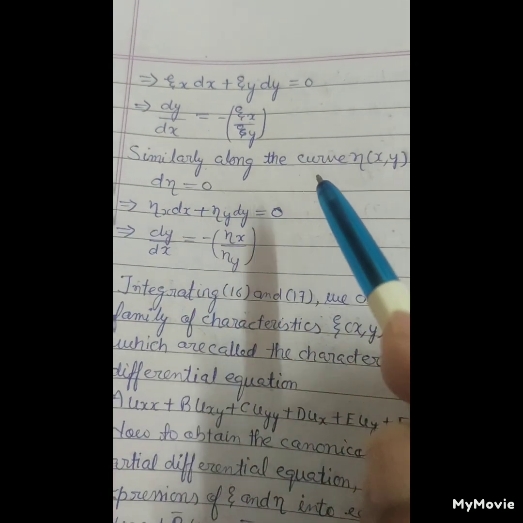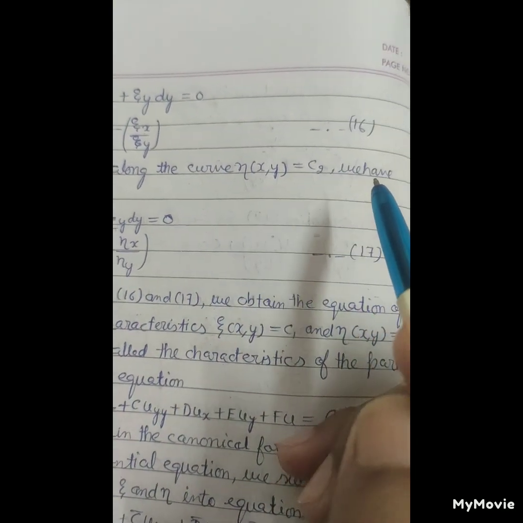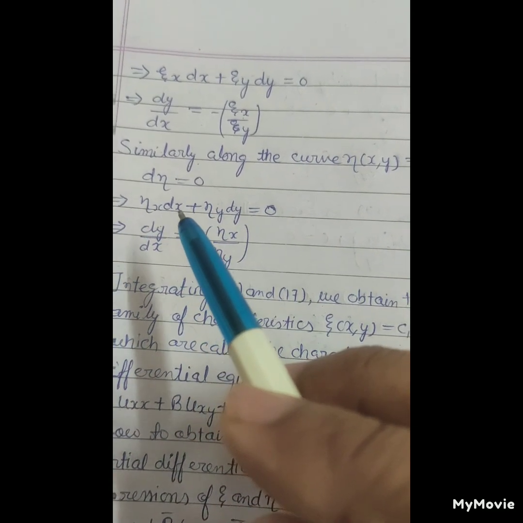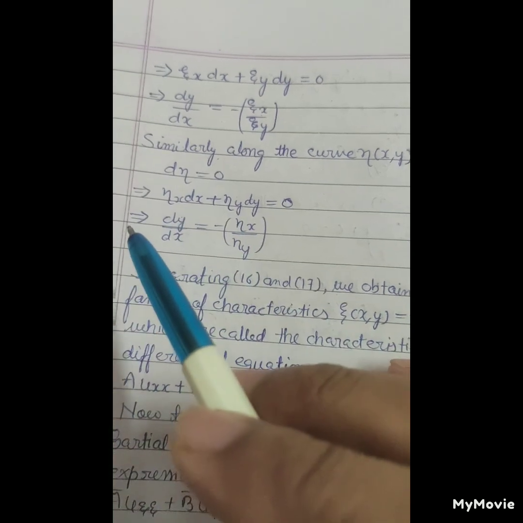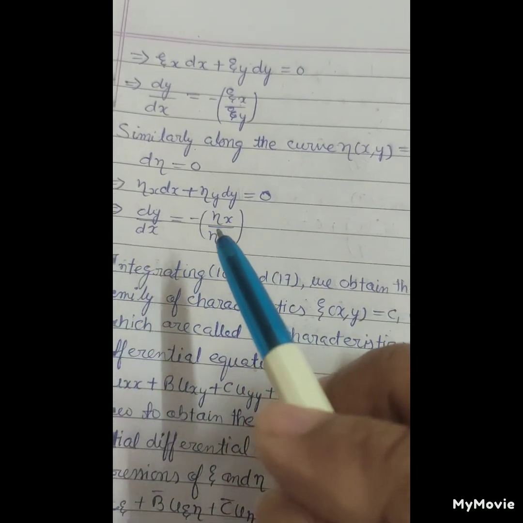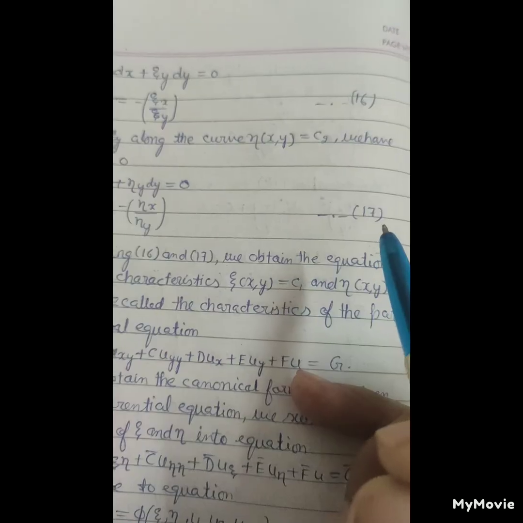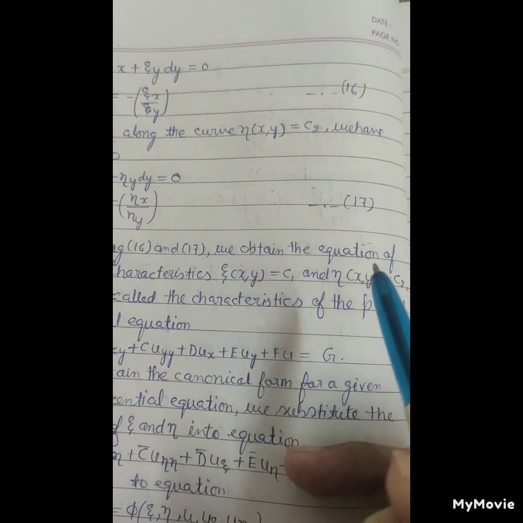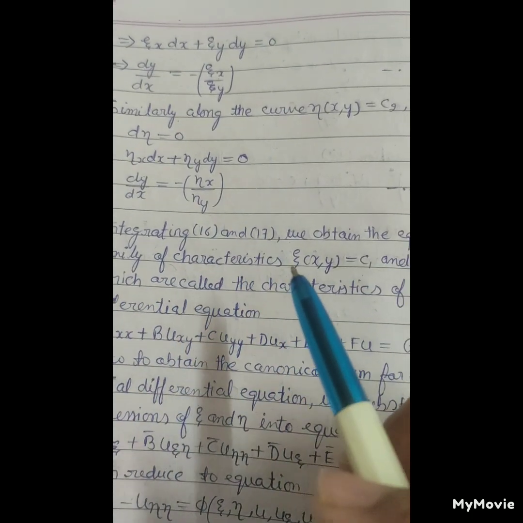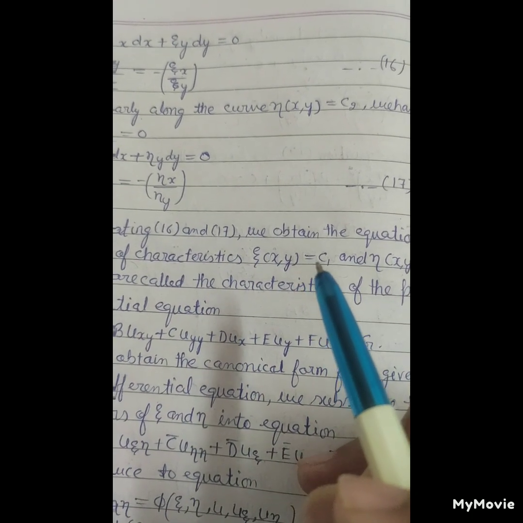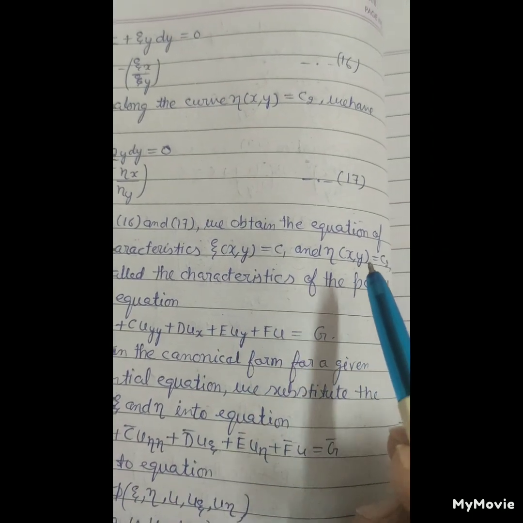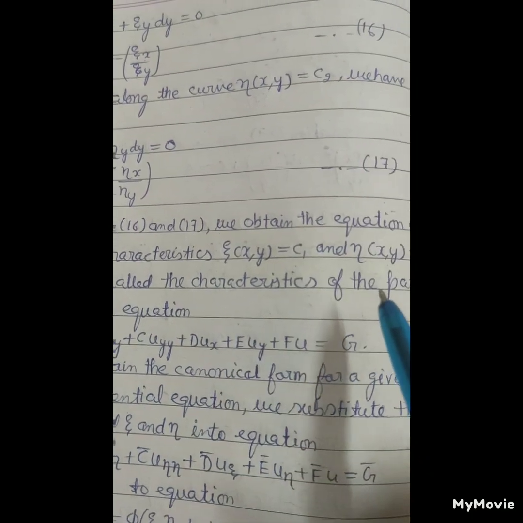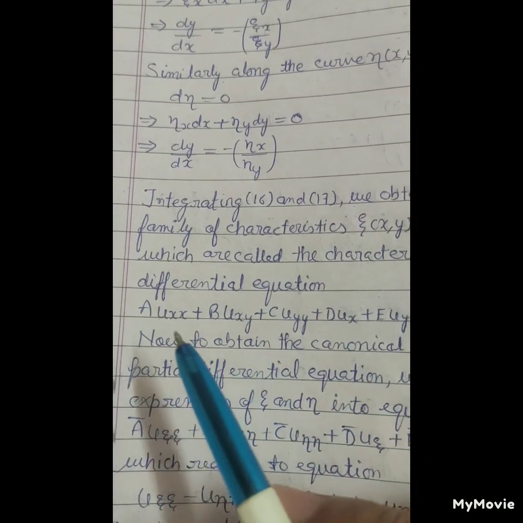Equation 16. Similarly, along the curve ν(x,y) equals c2, we have dν equals 0, which implies ν_x dx + ν_y dy equals 0, which implies dy/dx equals −ν_x/ν_y. Equation 17. Integrating 16 and 17, we obtain the equation of the family of characteristics η(x,y) equals c1 and ν(x,y) equals c2, which is called the characteristics of the partial differential equation.